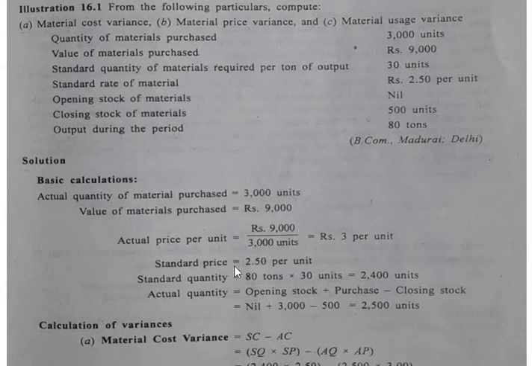Then as I've told you, the standard price has been given, that is 2.50 per unit. Now what we need is a standard quantity. If you look at the problem, they have given the standard quantity of material per ton of output. So it means that per ton of output, the standard quantity used is 30 units. You have to find out how much is the standard quantity. They have given you the output during the period, that is 80 tons.